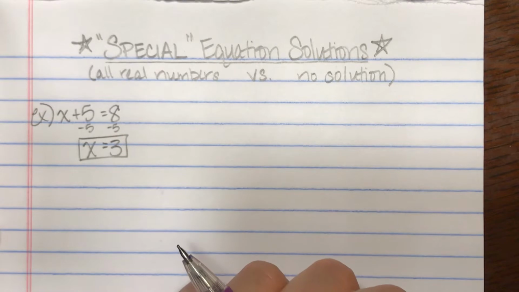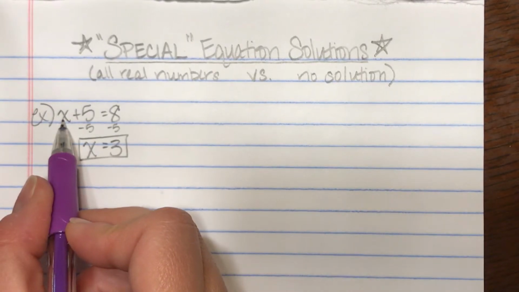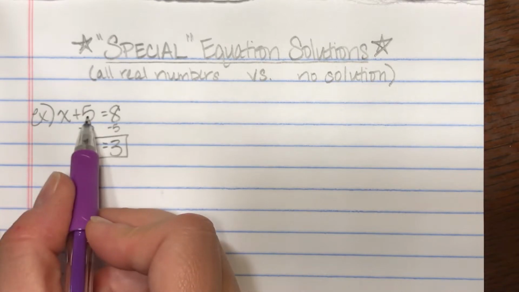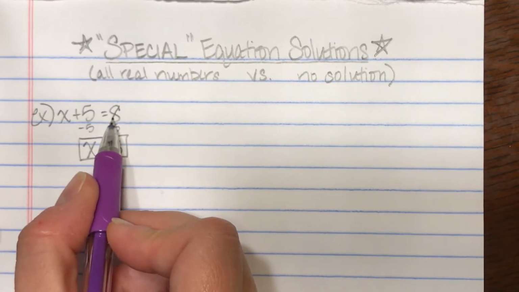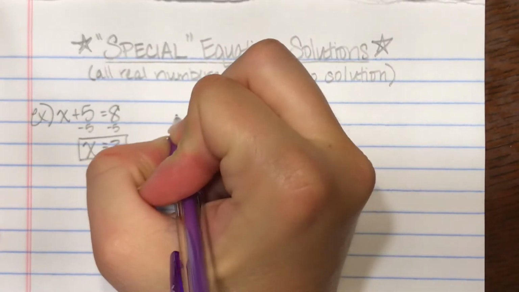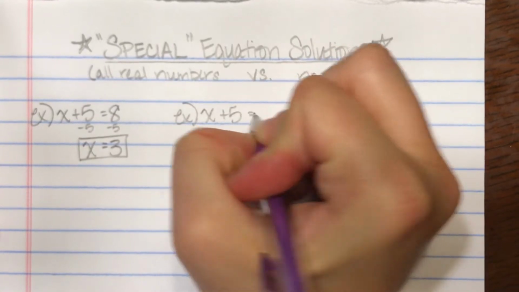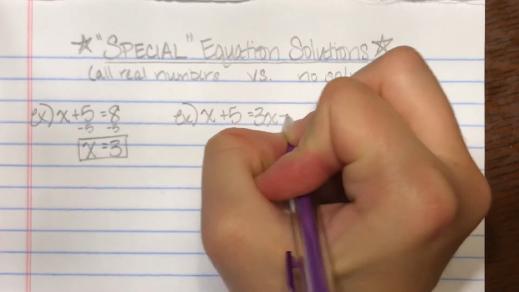What that is telling you is that 3 is the only number that you can plug back in, and 3 plus 5 will equal 8. That's the only option that works in this example. All right, if we look at a slightly more complicated one, x plus 5 equals 3x minus 1.